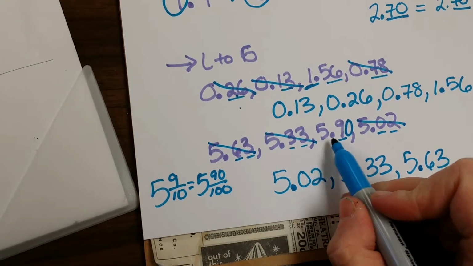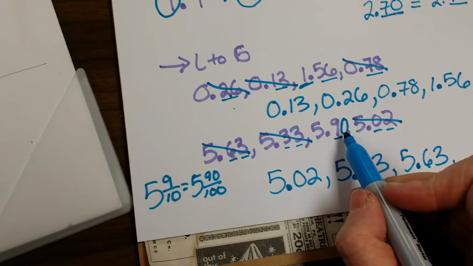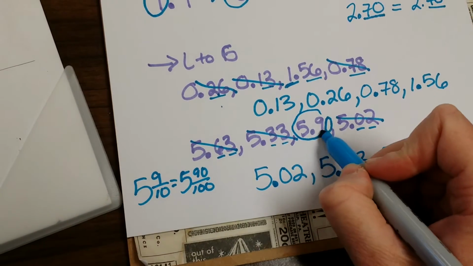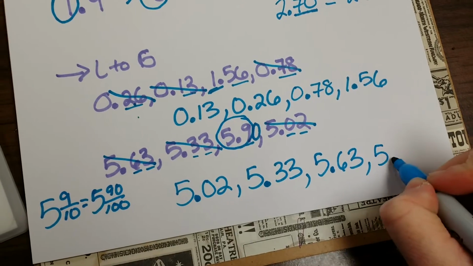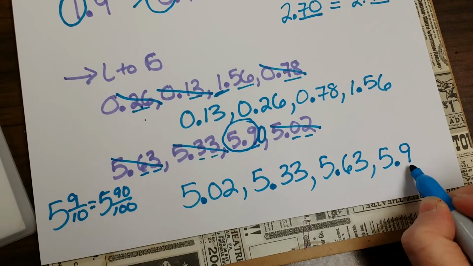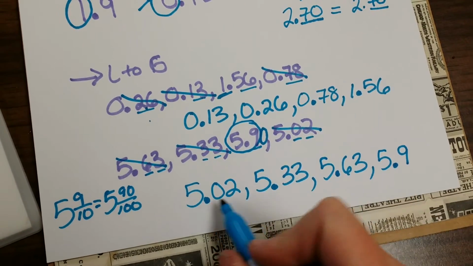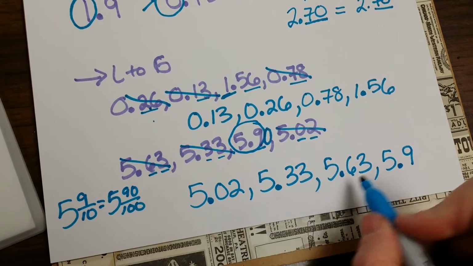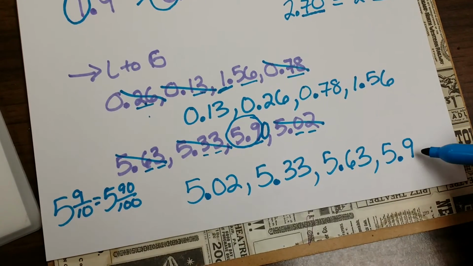And then this one would be 5 and 90 out of 100, but we need to write it in its original form. So 5 and 9 tenths, meaning 90 cents, 9 dimes. That's still more than 5 and 2 pennies, 5 and 33, 5 and 63. This would still be more.